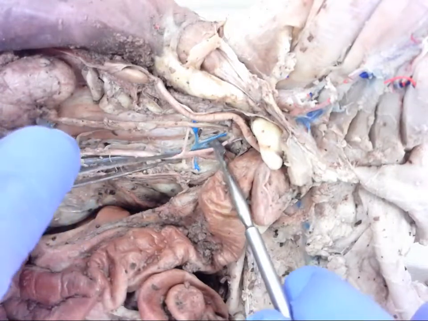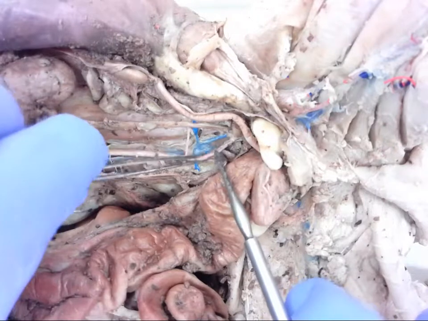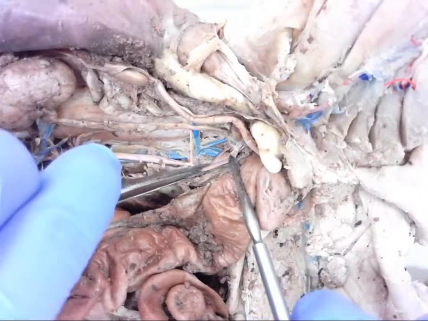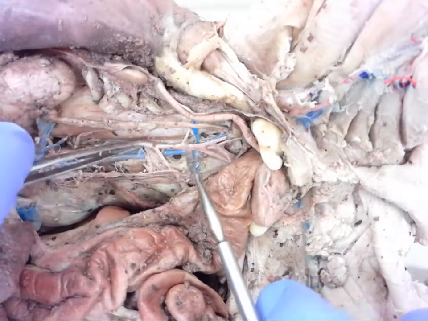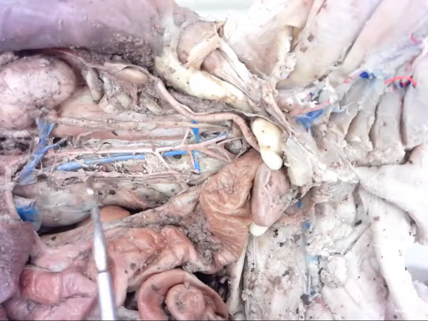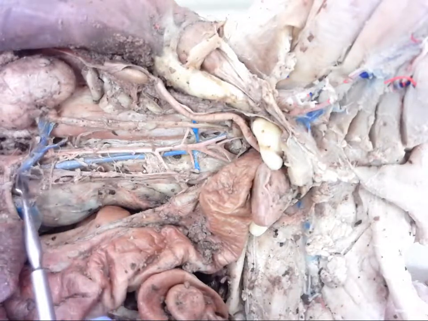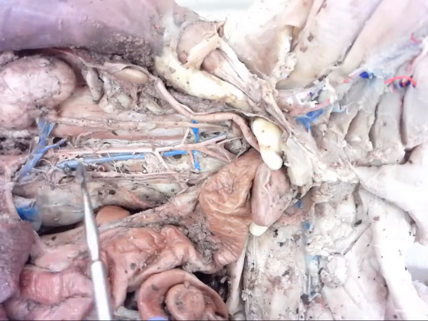Once these two combine, if I get that out of the way, you can actually see our branches here. Those two are going to combine to form the inferior vena cava. Now, if you look closely, you'll see that in the upper portion of the abdominal area, the inferior vena cava sits on top.